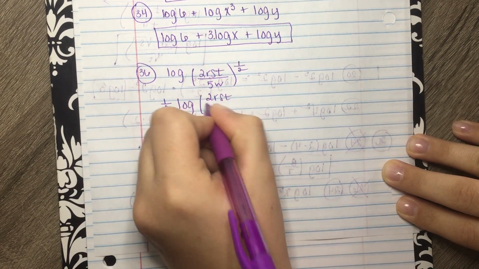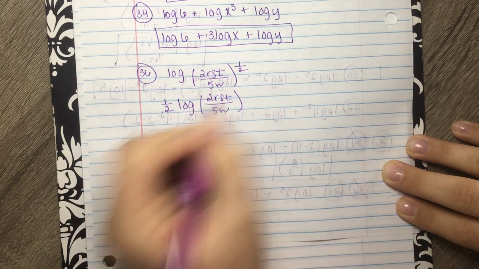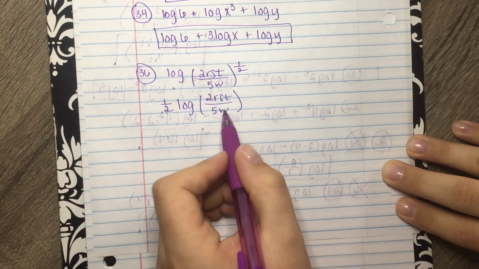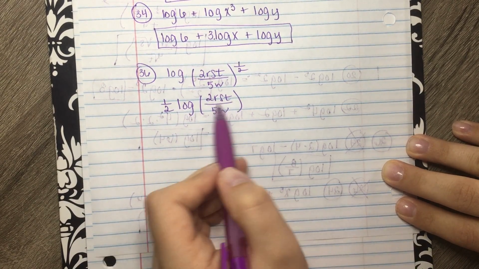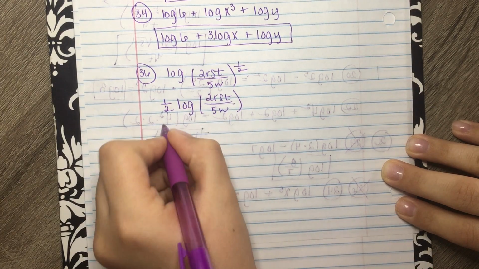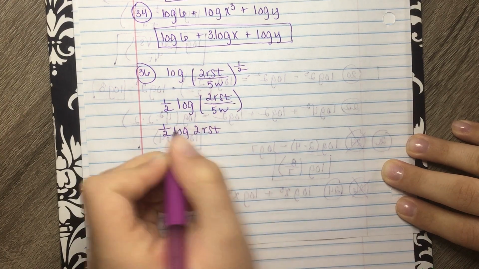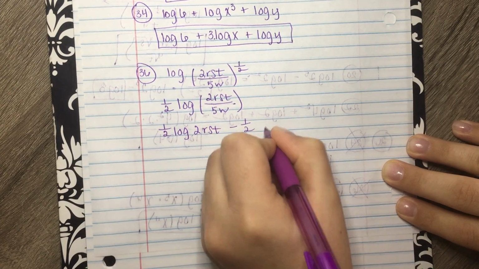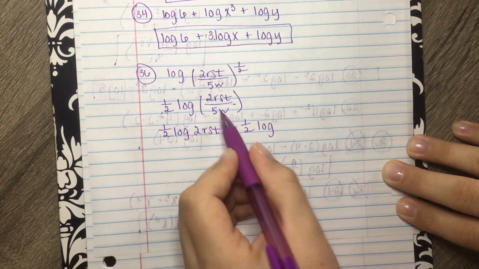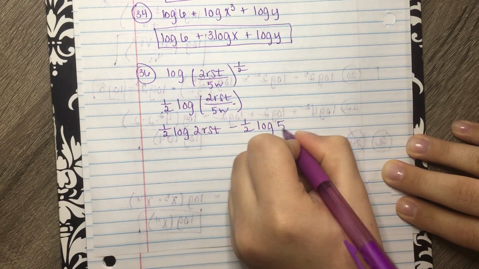I'm going to do one step at a time here, moving that power to the front. And then now I see here the division. I do have multiplication, but first I have to do the division and separate them. So I'm going to separate them with the division, but keeping in mind that each log still gets that 1/2. So the power was not just in the numerator, but also with the denominator.